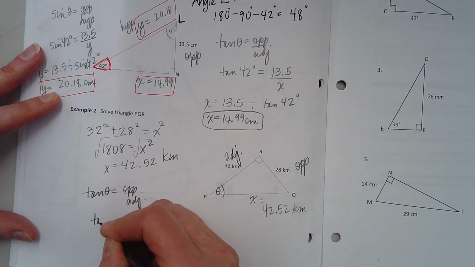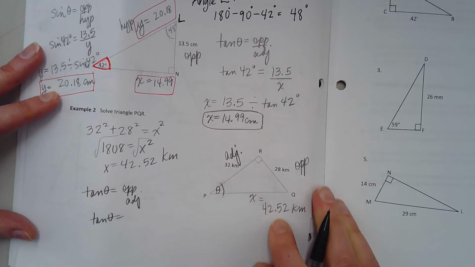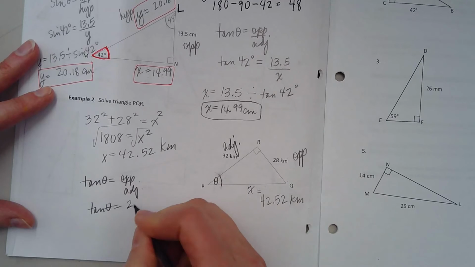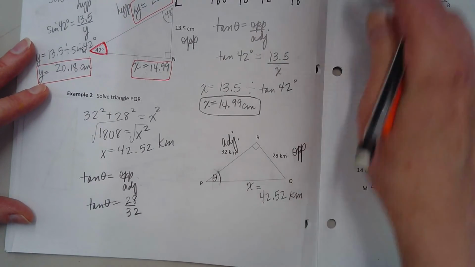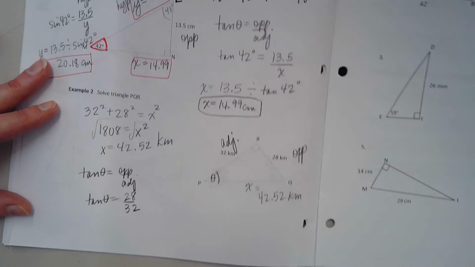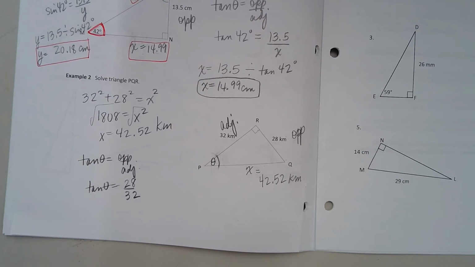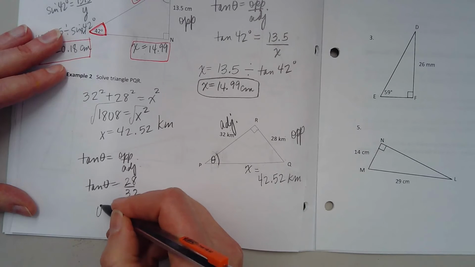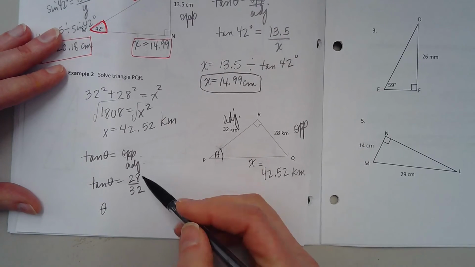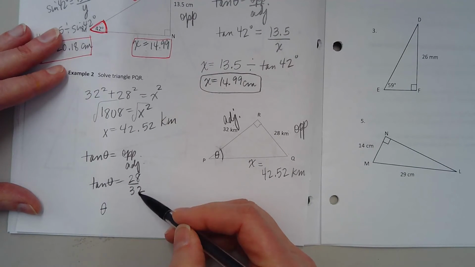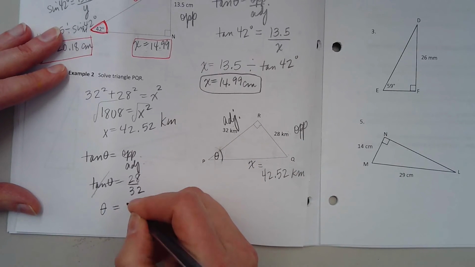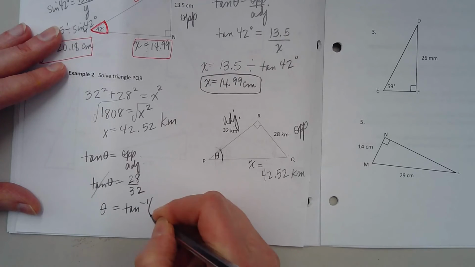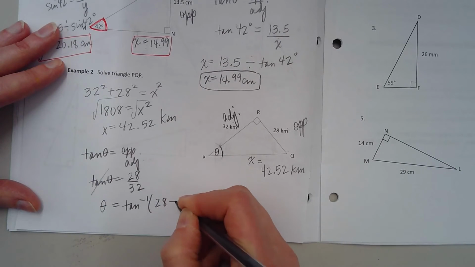So tan of theta equals, let me put my numbers in the right spot, 28 goes on top, 32 goes on bottom. What we learned yesterday, I don't want tan of theta. Tan of theta will just be a decimal number. I want to know actually what theta is. So I have to do the division, and I have to cancel the tan out, right? So I cancel the tan first, and then I just do my division, in my calculator anyway.